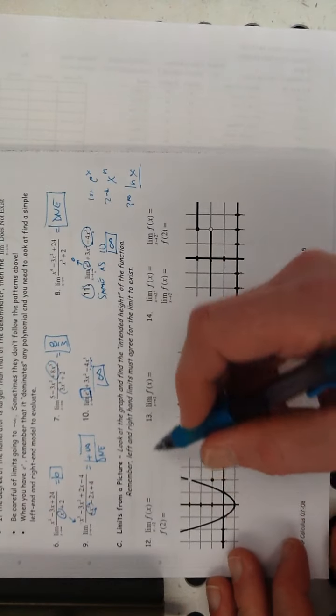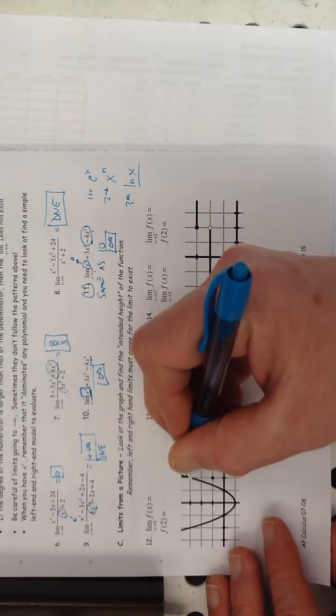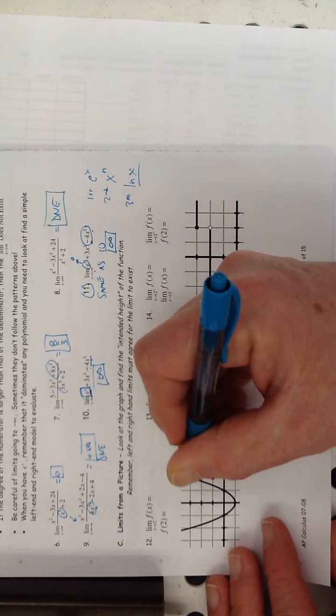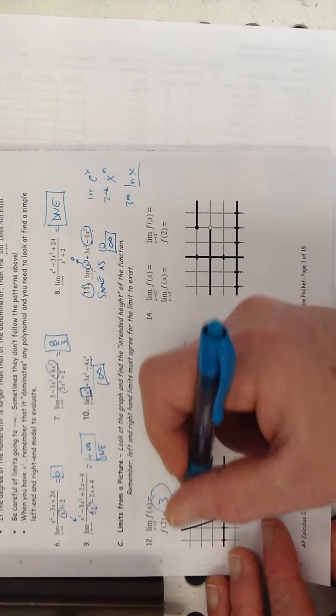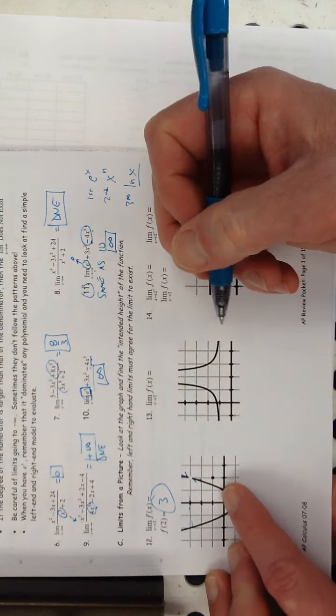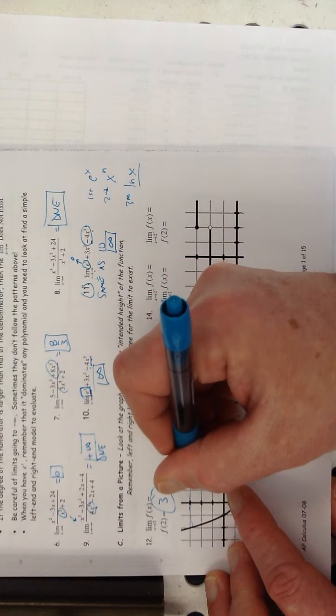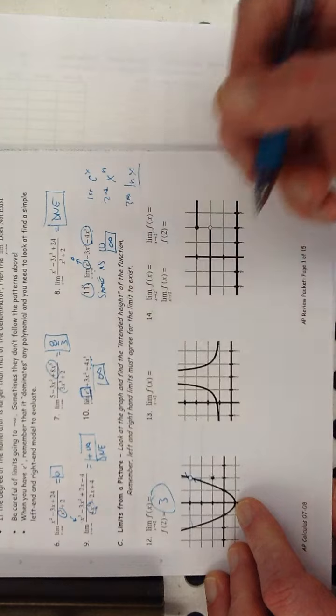Number 12, limits from a picture. If both sides are coming into the same place, then the limit is that, so this limit is 3, right? Getting closer and closer to 3. It does not matter that the point is in the wrong place. That it is a discontinuity, this is the kind that you could fix, because we could just say, never mind that point, let's put it there.